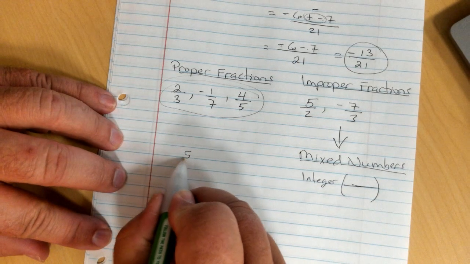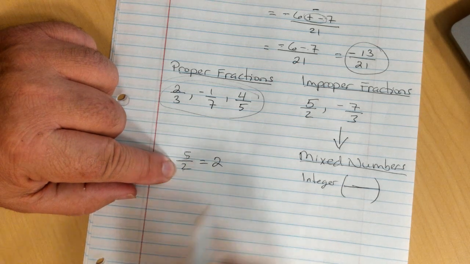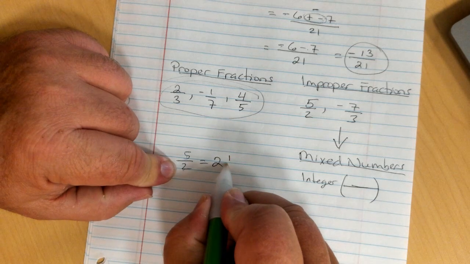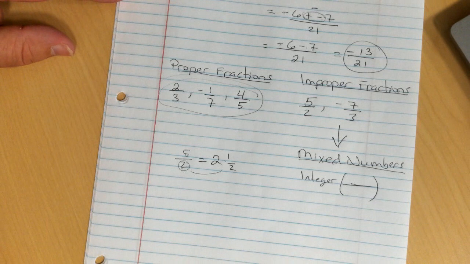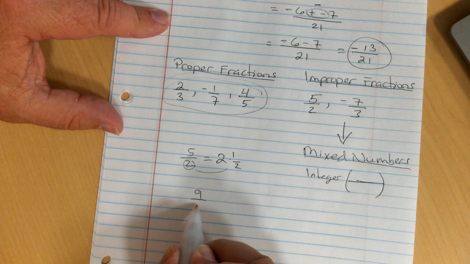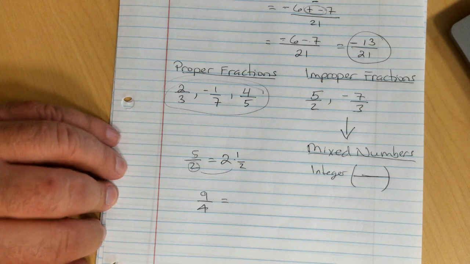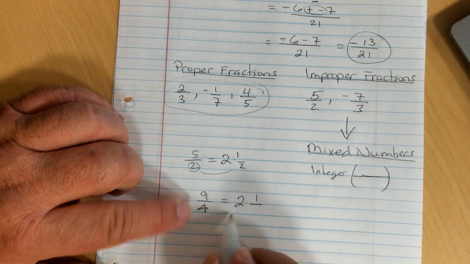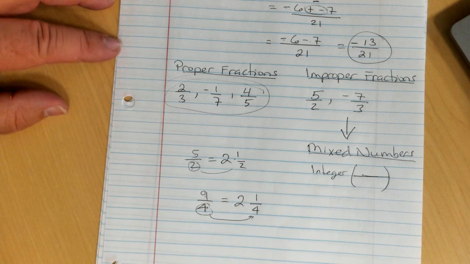Let's look at this. How many times does 2 go into 5? How many left over? Over 2. There's your mixed number. This one: 4 goes into 9 twice, with 1 left over, and this is always the bottom number. Whatever's down here will always be the bottom of the fraction.